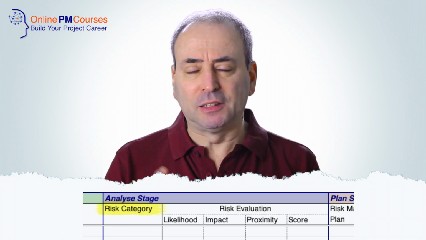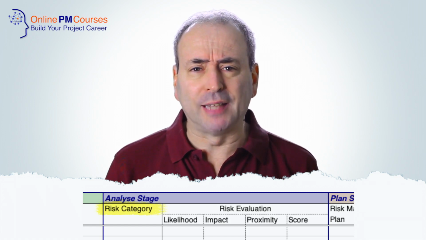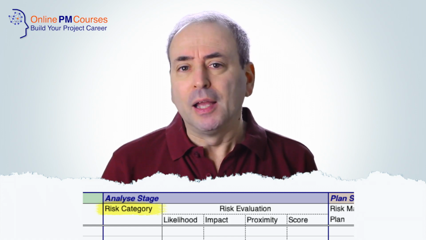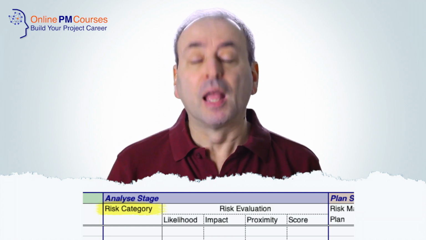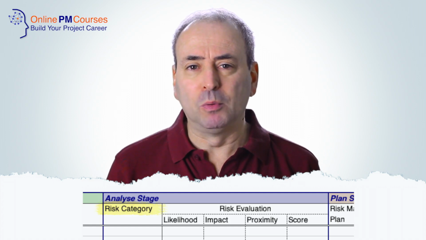A lot of people like to characterize risks, but the question I always ask is, having categorized your risk, what will you do with that information? Will it affect anything about how you handle the risk? And if the answer is no, then nice though it may be to be able to sort your risks into categories, it may not be worth the effort of defining those categories.